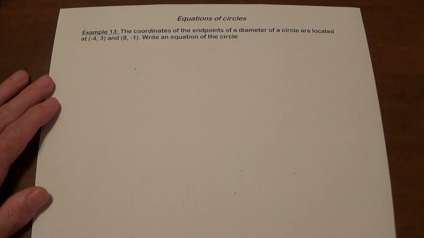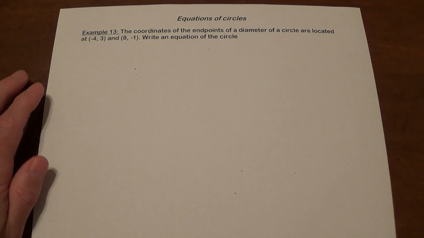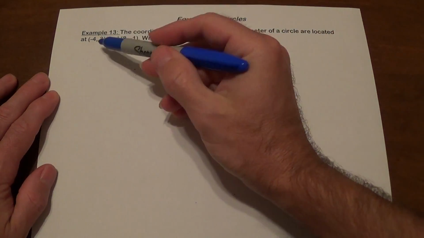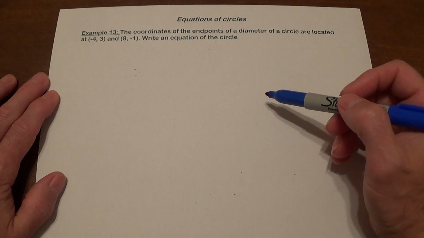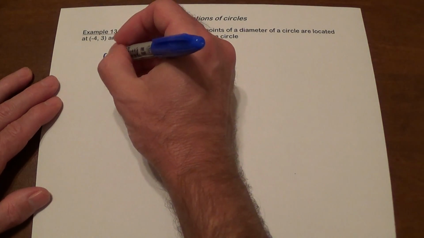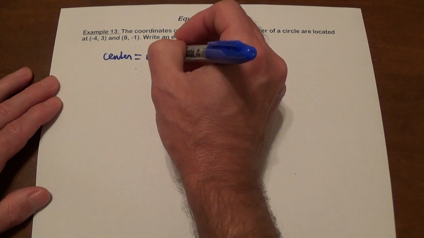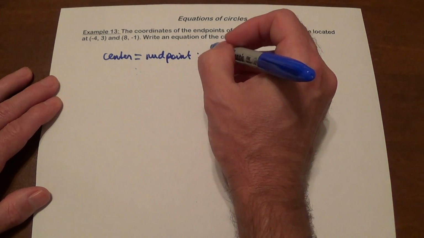The most challenging of all these problems is when they give you the 2 endpoints of the diameter and that's all you got. So here's what you need to do. First of all, since they give you the endpoints of a diameter, the midpoint of the diameter is going to be the center. So the center is going to be at the midpoint of the diameter, and that's what we're going to do here.